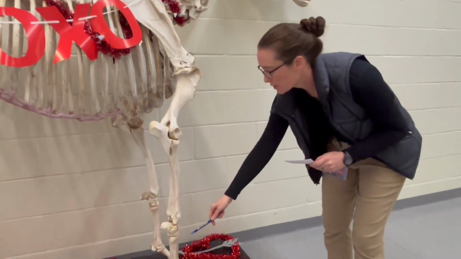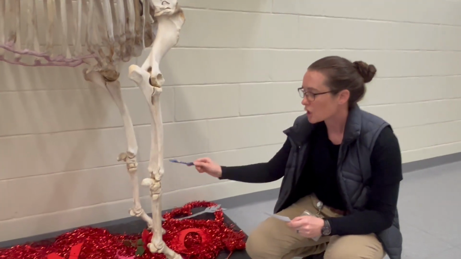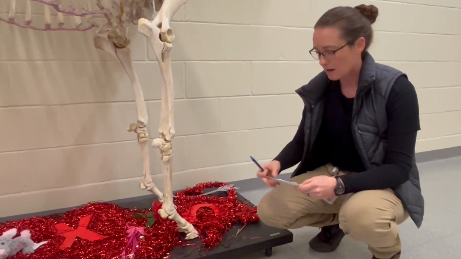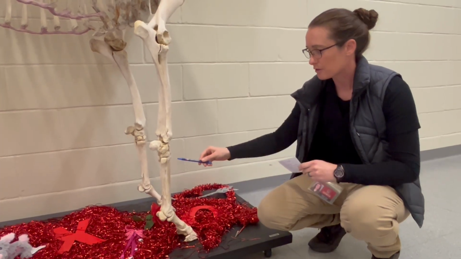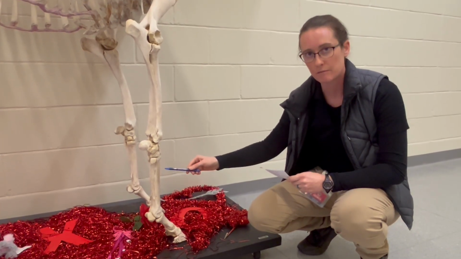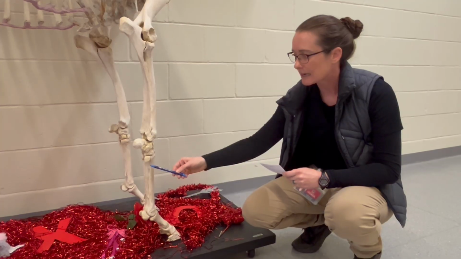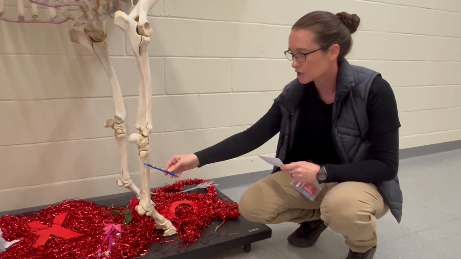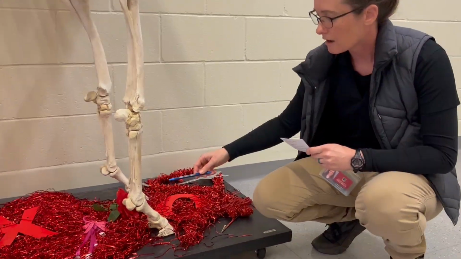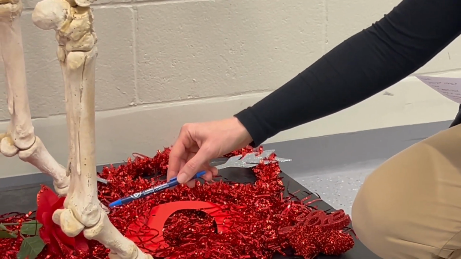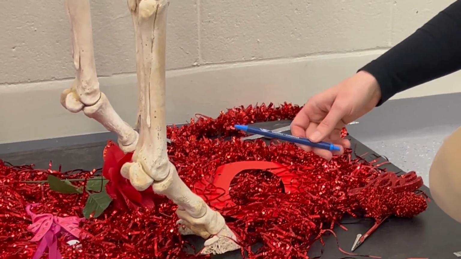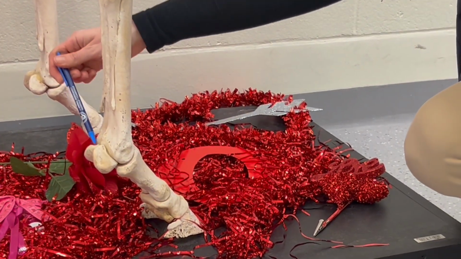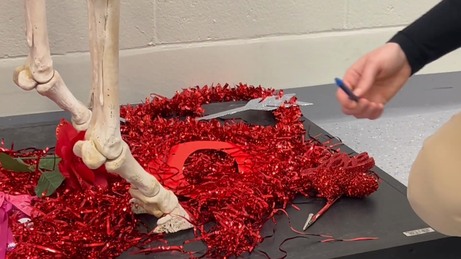So the carpal bones make up the carpus, or in a horse we refer to this as the knee. And then we have the third metacarpal bone, or the cannon bone. And then the second and the fourth metacarpal bones are referred to as our splint bones. And then we have our fetlock joint, and then our proximal sesamoids are these 2 little sesamoid bones right here.